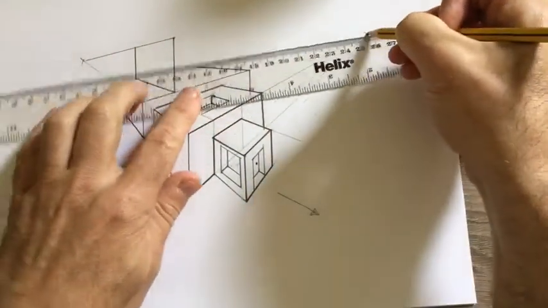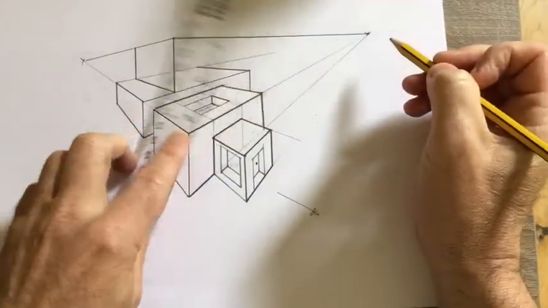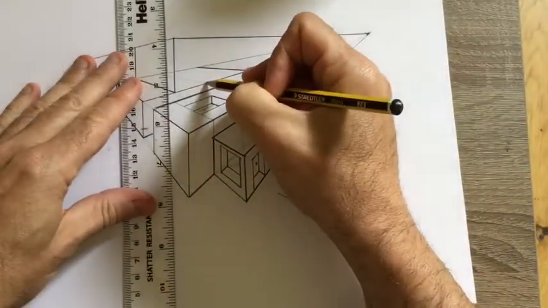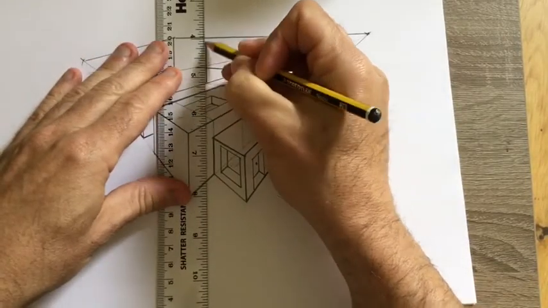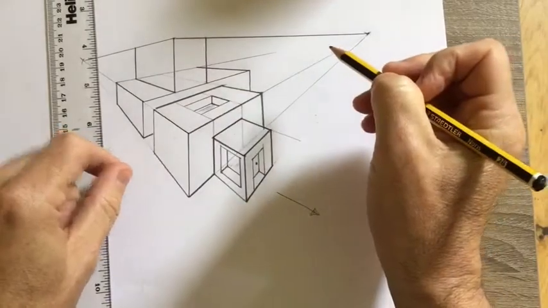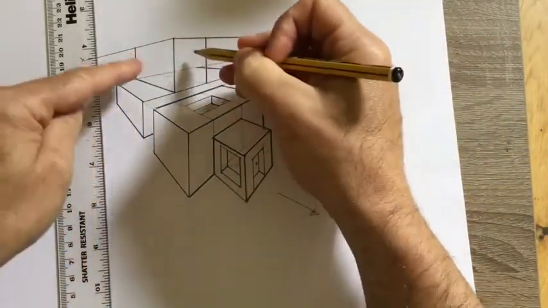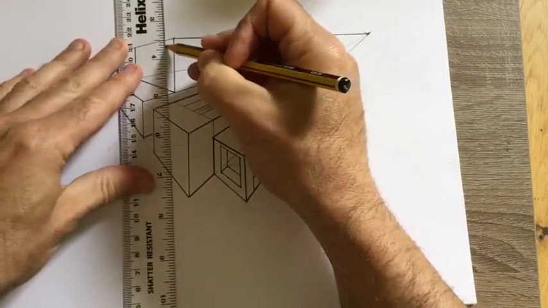Same rules apply. Back to the vanishing point. Depends on how far back. We're only going to take it back to here. So there's my end of the building. So this is my building added on top. And again, you can see there, you would do all this in construction first, come back in, and then you can go back and you can put in your details.